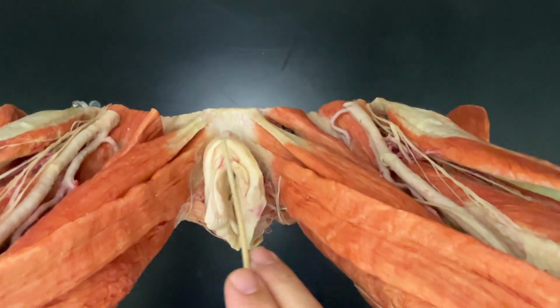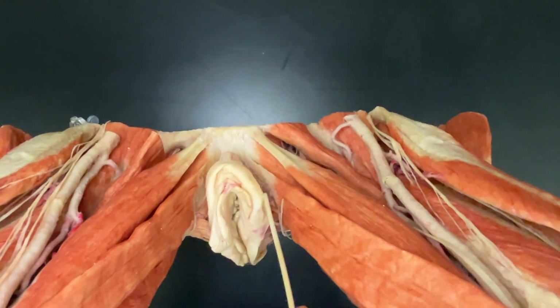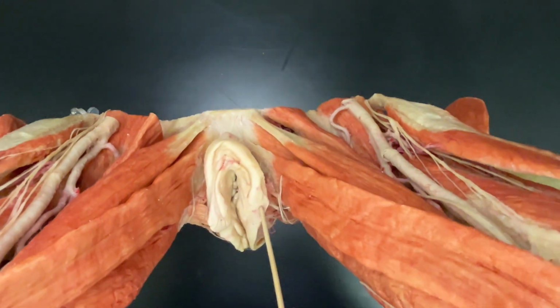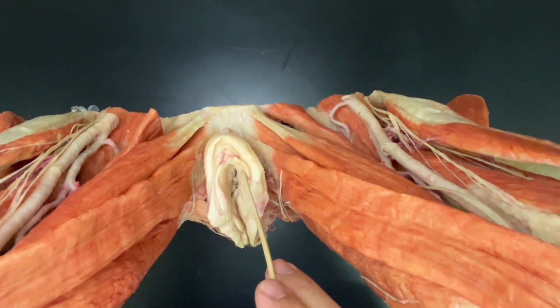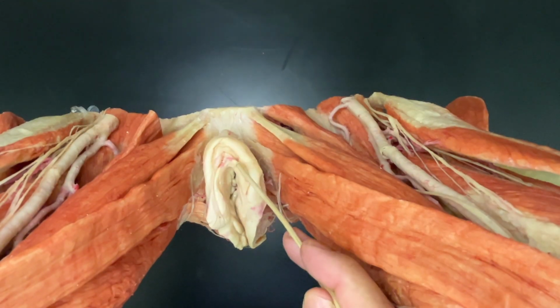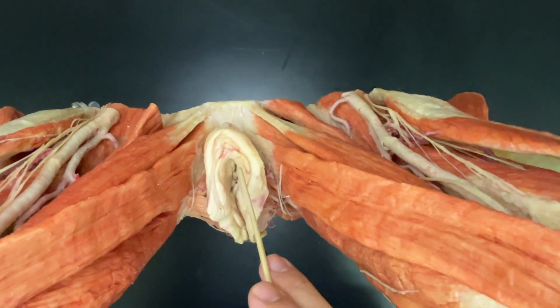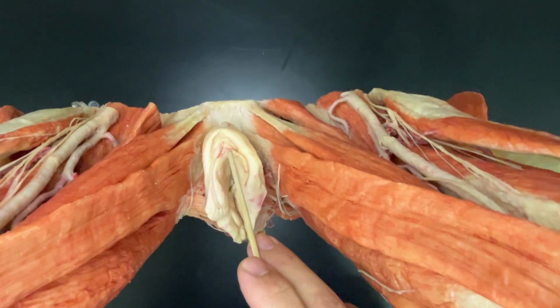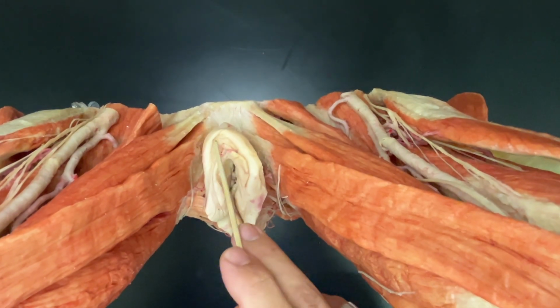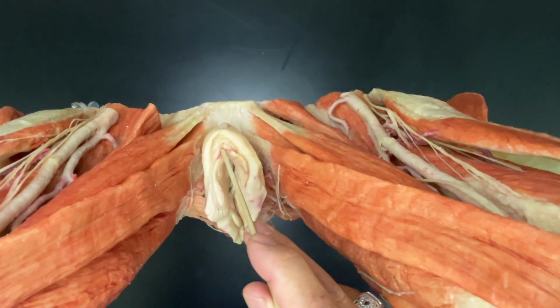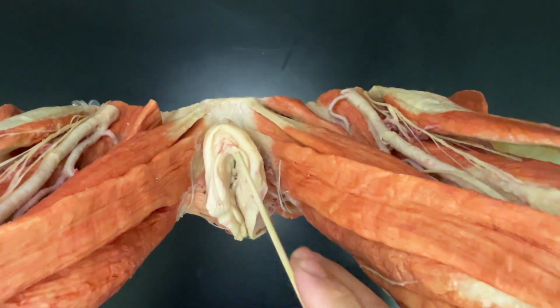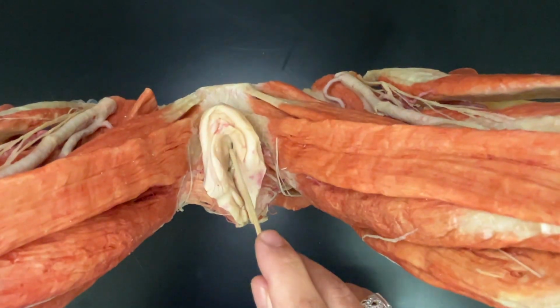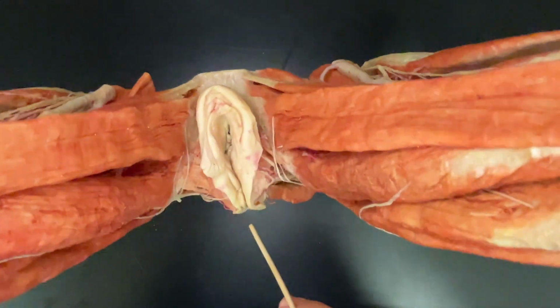Here, guys, you see the vulva, the external genitalia of the female, with the labia majora and labia minora, and between them you have the pudendal cleft. However, the labia minora unite superiorly to create a tent called the prepuce of the clitoris. Inside there you have the clitoris, and here is the vestibule of the vagina.